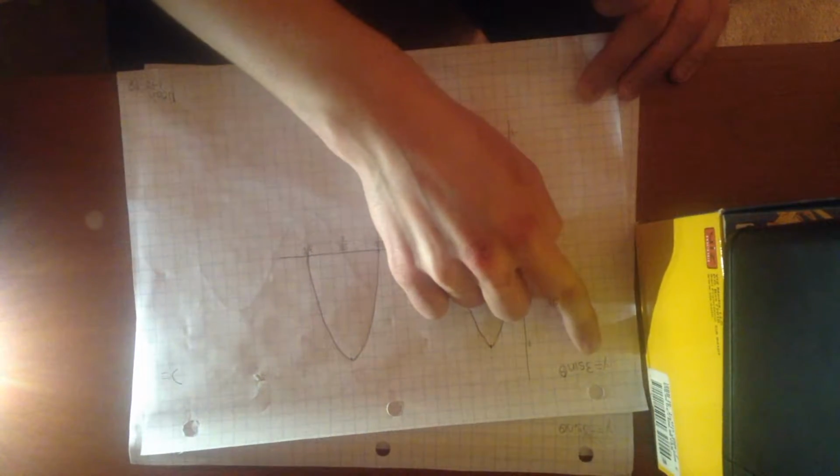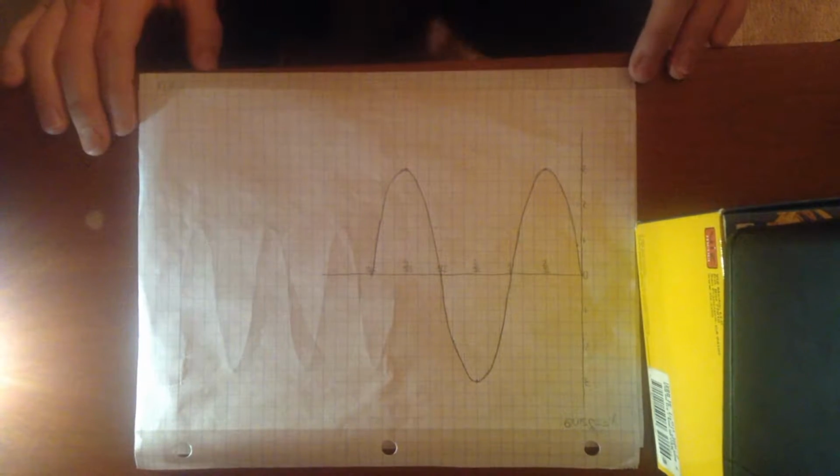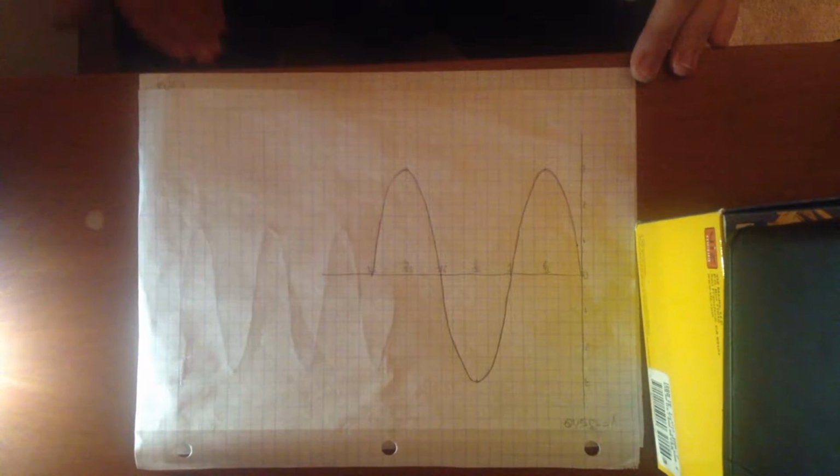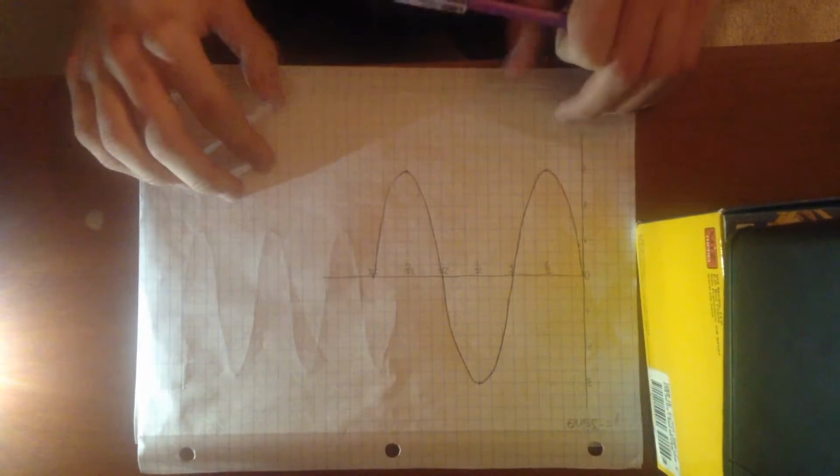But what if we made this 3 a negative? Well, now it's basically a mirror image of what it was before. It decreases, then increases, then decreases. But again, the amplitude and the period are the same.